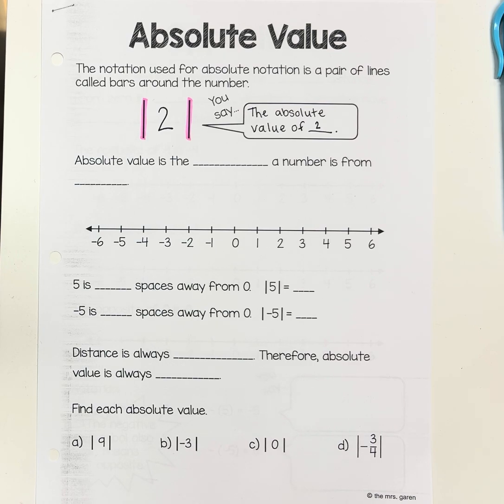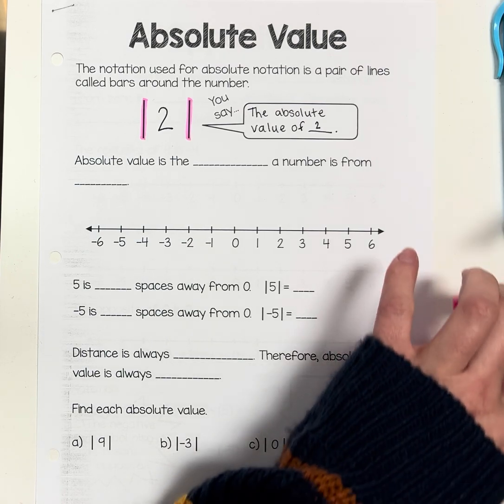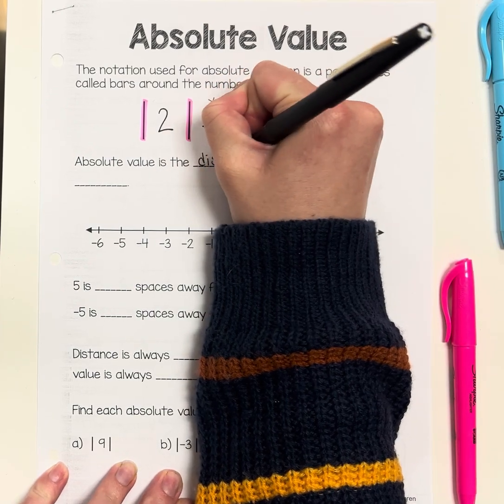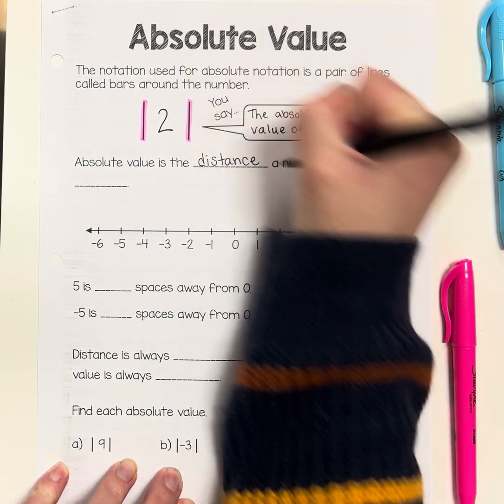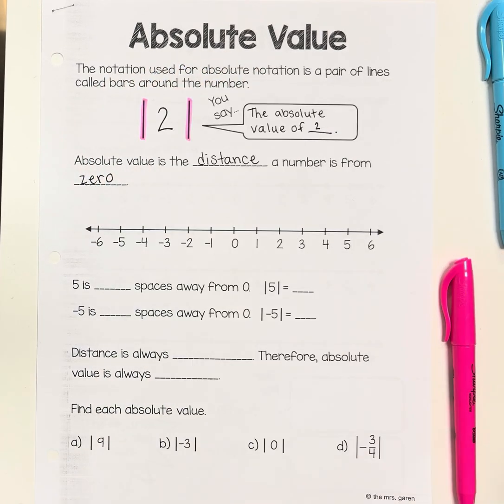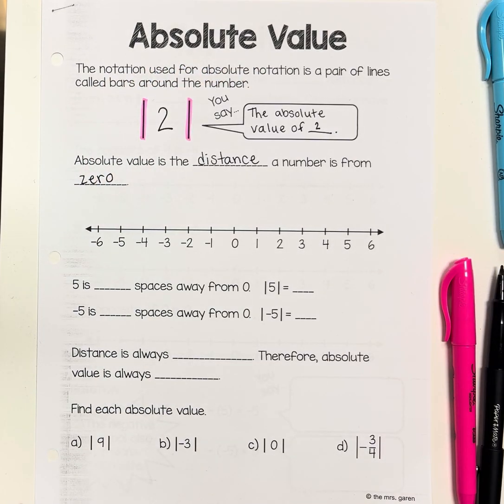And what the absolute value is, it's actually the distance a number is from 0. Okay, so we're going to use yellow because that's an important vocab word.